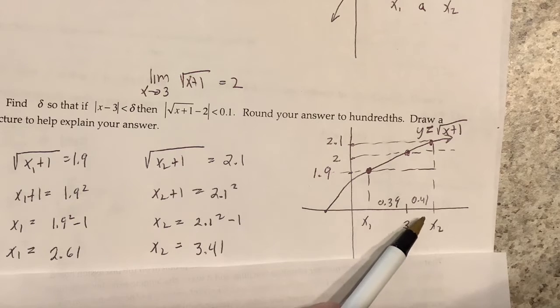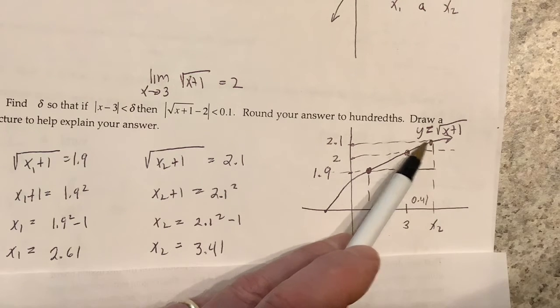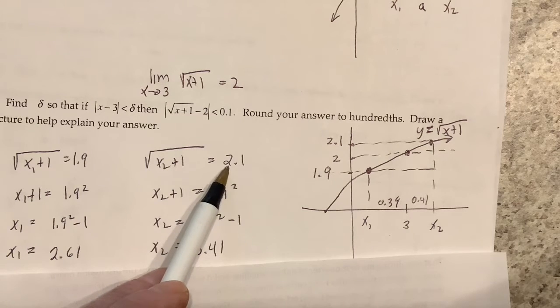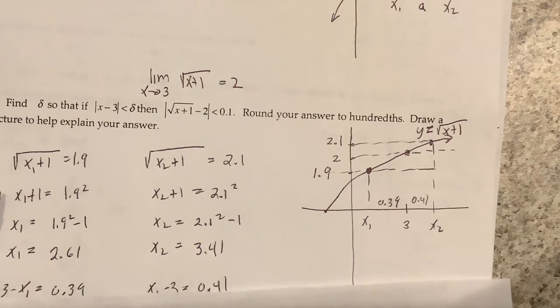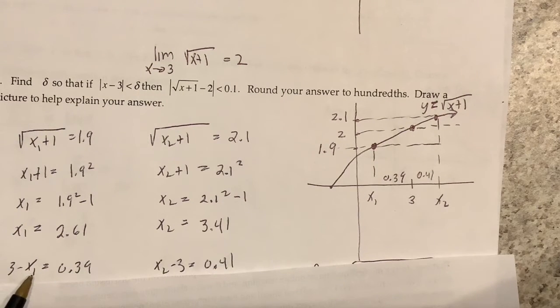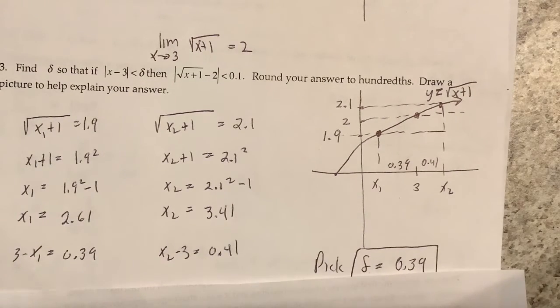This x2 value, f of x2 has to be 2.1, so that says that f of x2 equals 2.1. You square both sides and subtract 1, you get this. Now, the answer is whichever distance is smaller. You take 3 minus x1, and you get 0.39. Here you take x2 minus 3, and you get 0.41. We're going to use the smaller one, so that's why we picked 0.39.